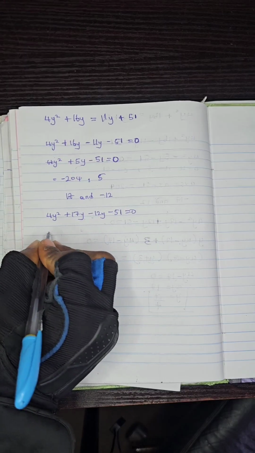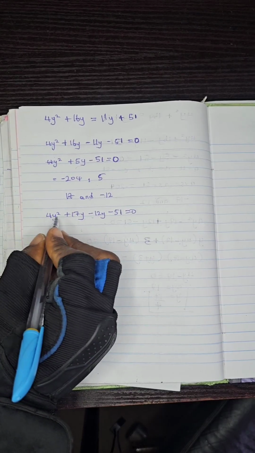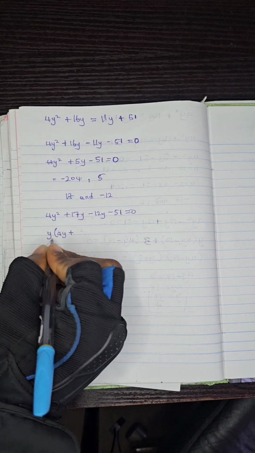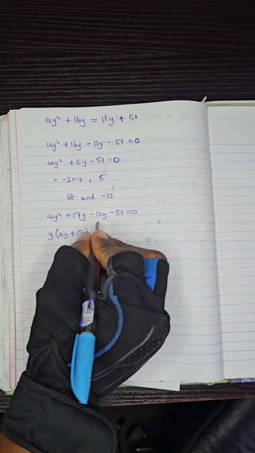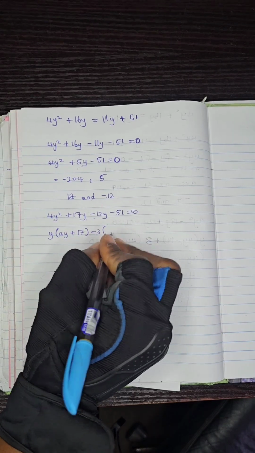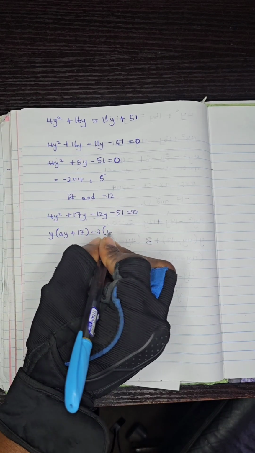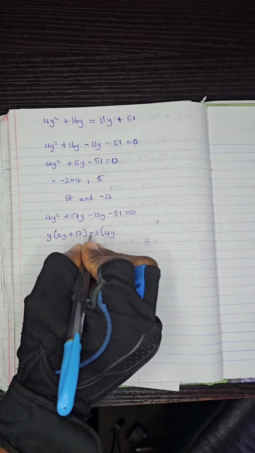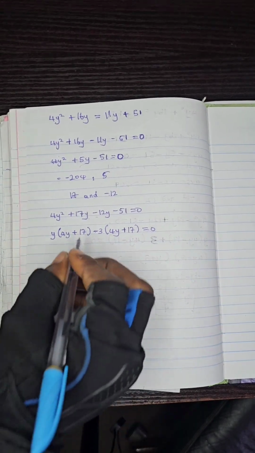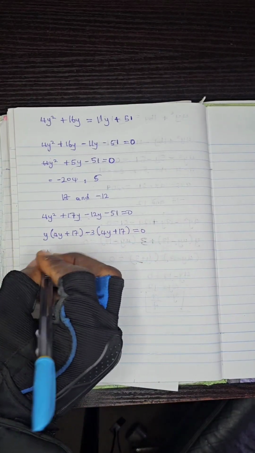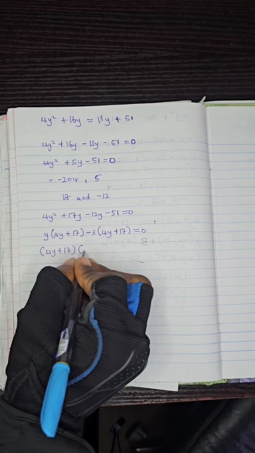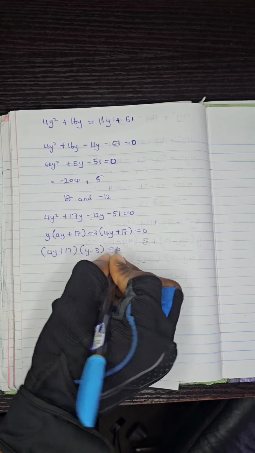So we start taking like terms. What's common here? Y. When you take y, 4y squared divided by y, you have 4y; 17y divided by y, you have 17. What's common here? Minus 3. Minus 12y divided by minus 3, you have 4y positive. Minus 51 divided by minus 3, you have plus 17, all equal to 0. Now the bracket is the same, so we take it out: 4y plus 17. The next one will be y minus 3. They are all equal to 0.